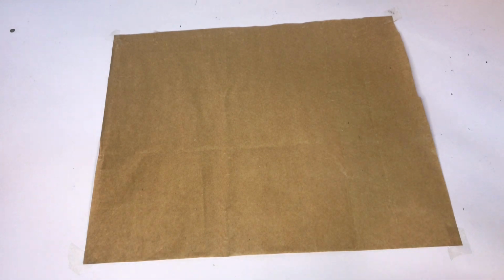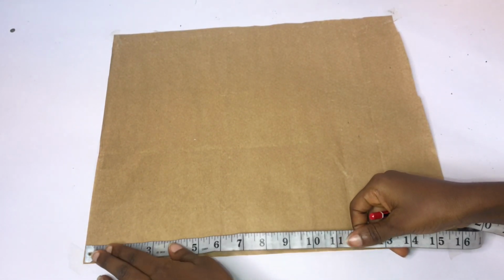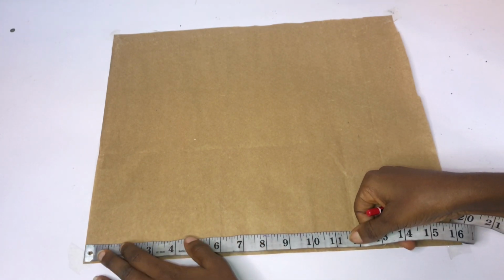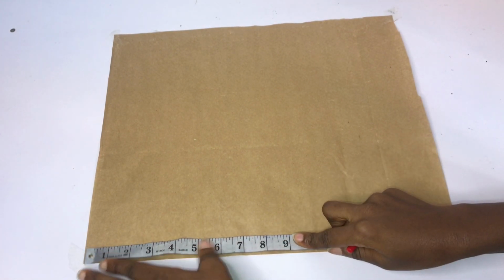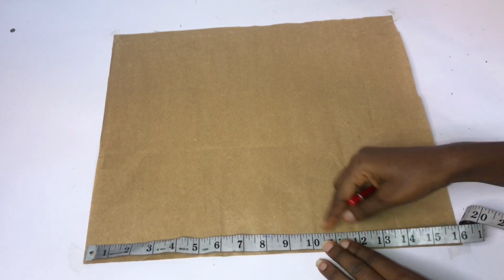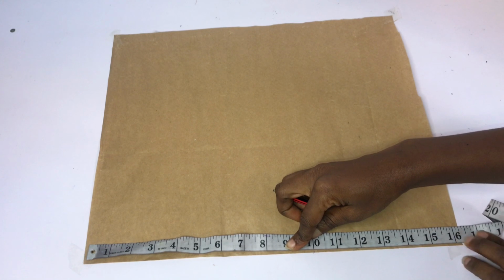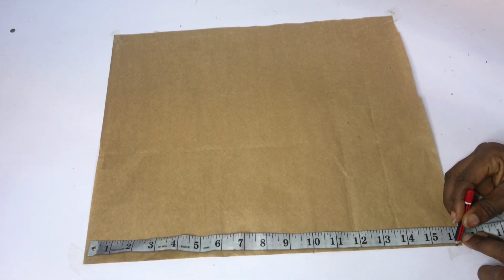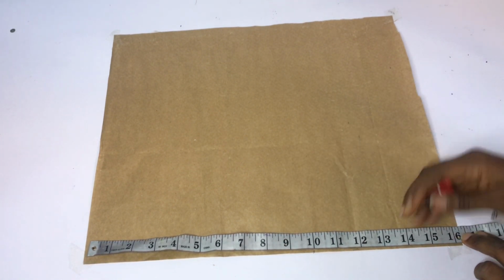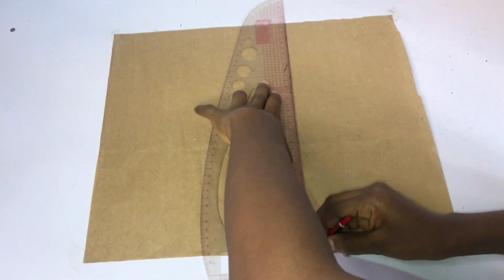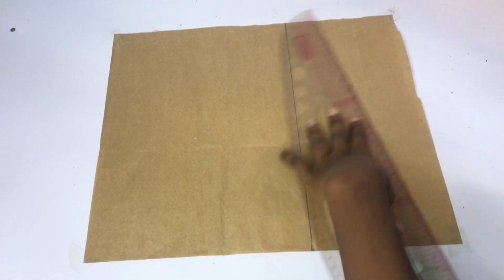So guys, for the back, I'll start taking my points just like we did for the front. I'll take the distance from my shoulder to my bust point, which is 10 inches, and the distance from my shoulder to my waist point, which is 16 inches. We don't need the under bust line for the back. And if you want to add a zipper to your dress, take your zipper allowance first before you start taking your points.